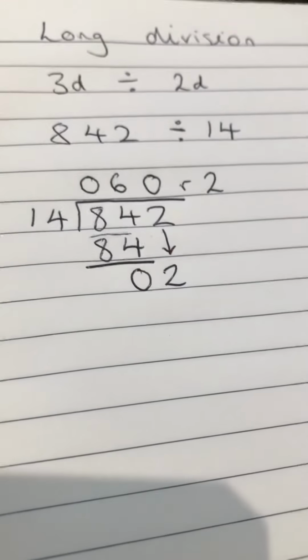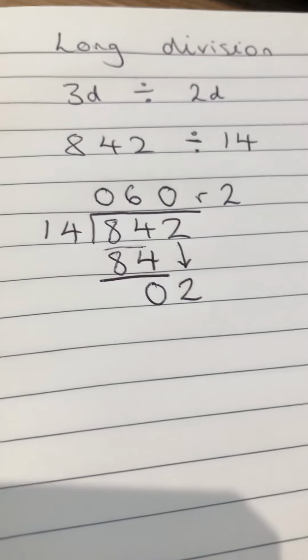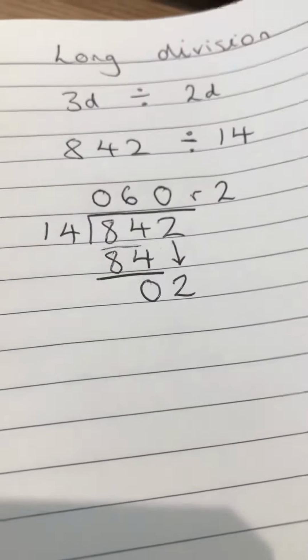I'm going to give another example of long division, because actually that wasn't too long. I used some kind numbers. Let's see if I can use some more tricky numbers. Okay, so let's say we've got 776, and I'm going to divide it by 15.